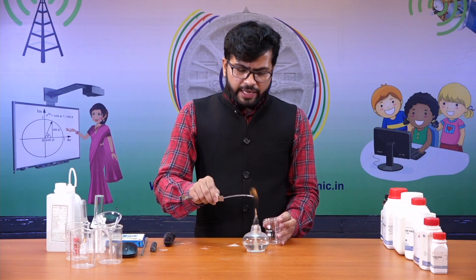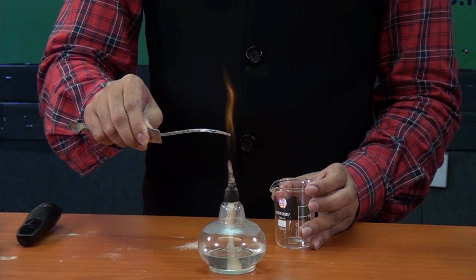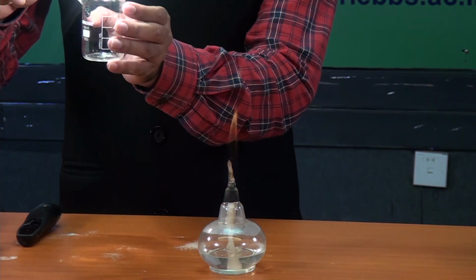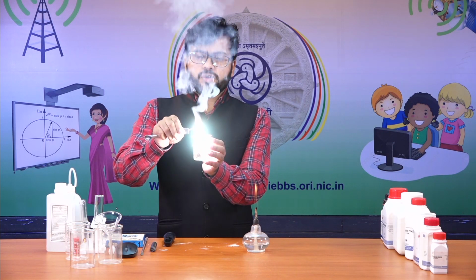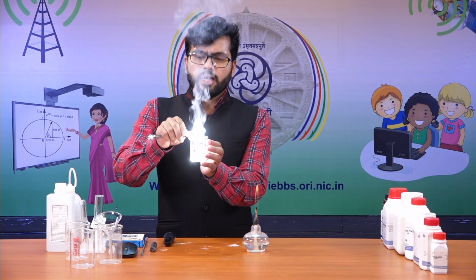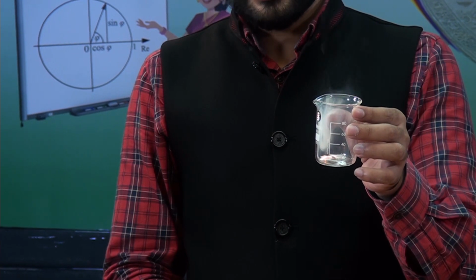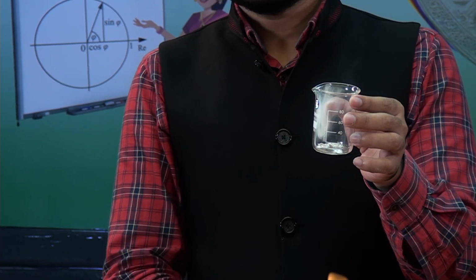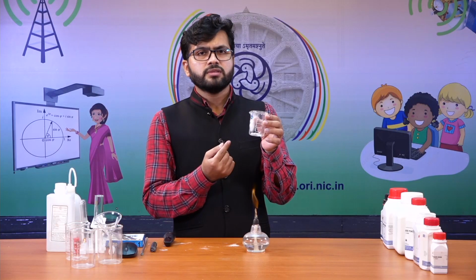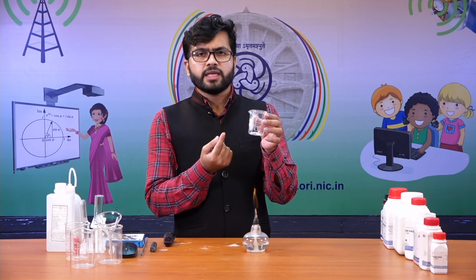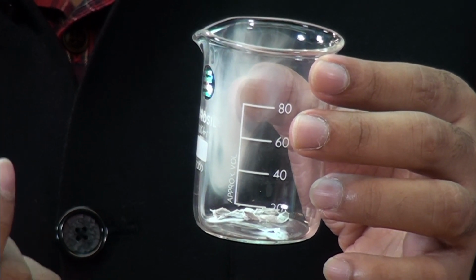When I put that magnesium ribbon into the flame, what you can observe, dear students, is that the magnesium ribbon is burning with a dazzling white flame and gets converted into ash. As you can see, I have collected that ash. So this is nothing but a chemical change, because magnesium metal has converted into magnesium ash, that is magnesium oxide. So this is an example of a chemical change.